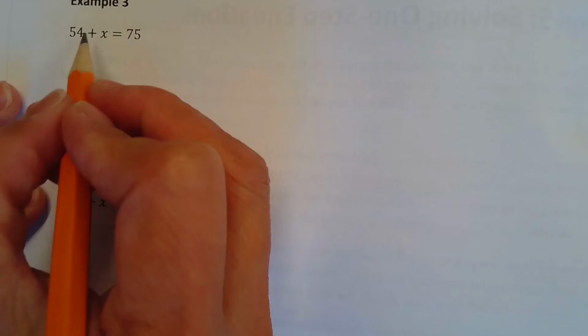Okay, what about this one? What can we do here? The x is there, so what do you think we do to solve for x? 54 plus something will give us 75.